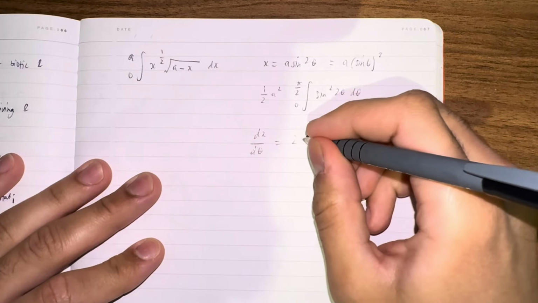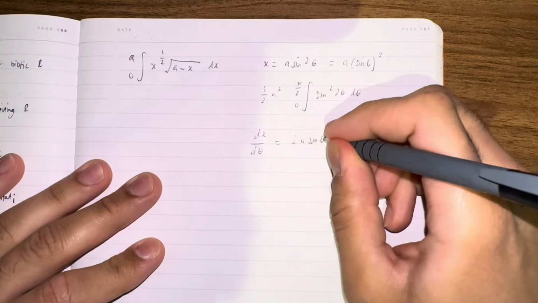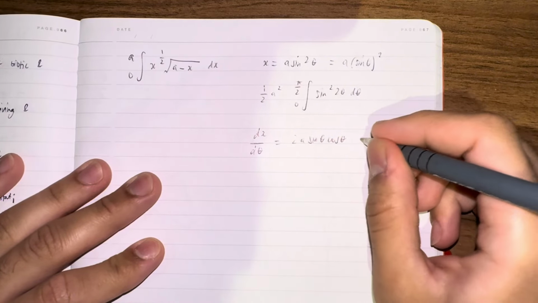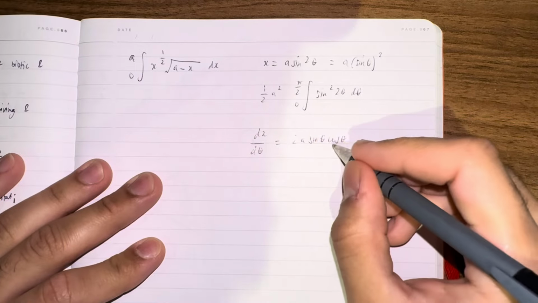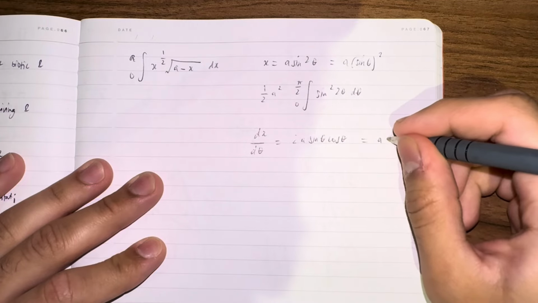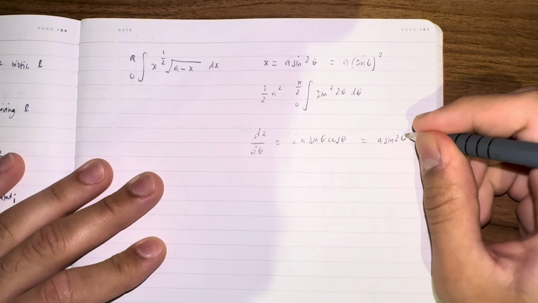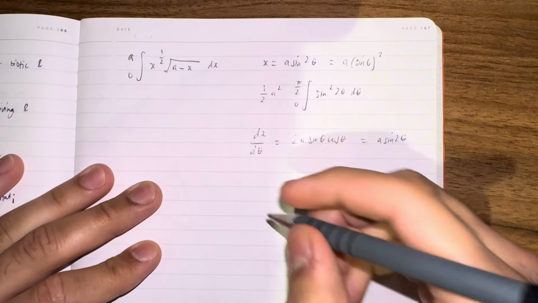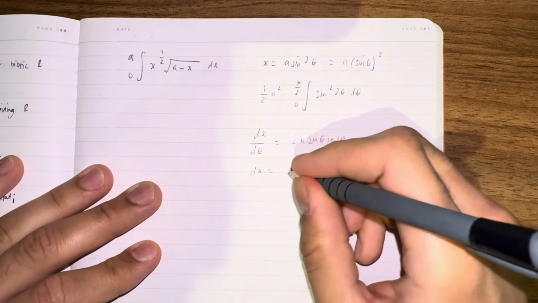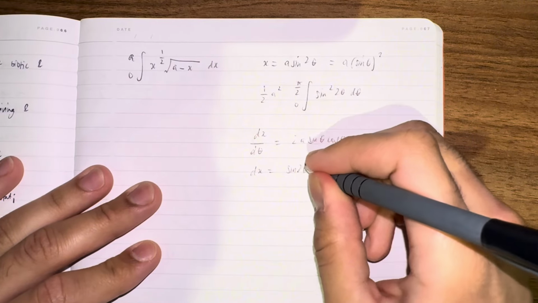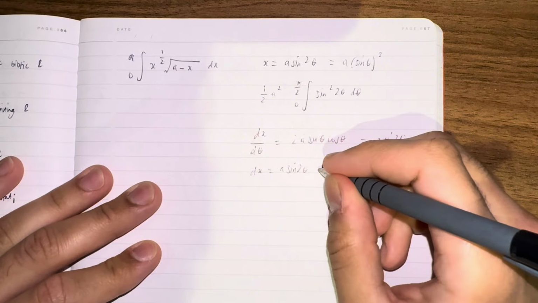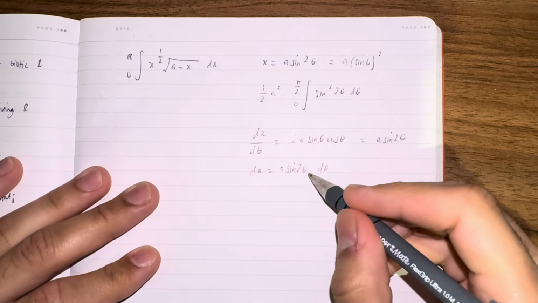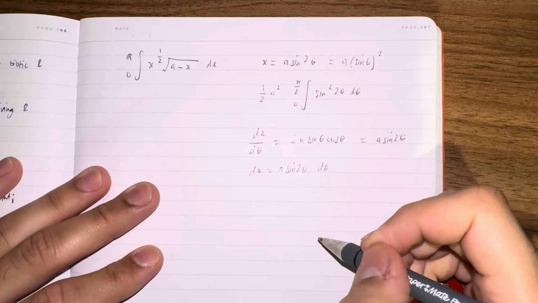So this becomes 2a sine theta cos theta, and 2 sine theta cos theta is sine 2 theta. So this is equal to a sine 2 theta. Now bring the d theta to this side. So dx is equal to a sine 2 theta d theta. So wherever dx appears in this integral, we replace it with a sine 2 theta d theta.